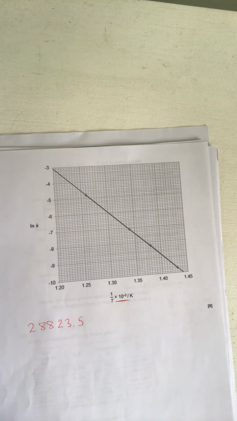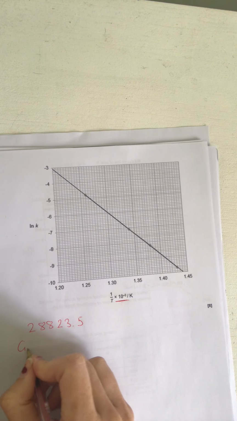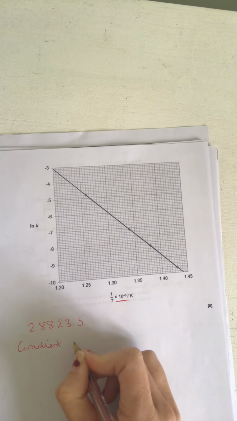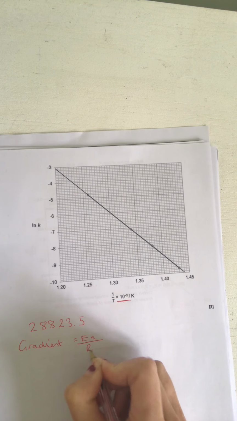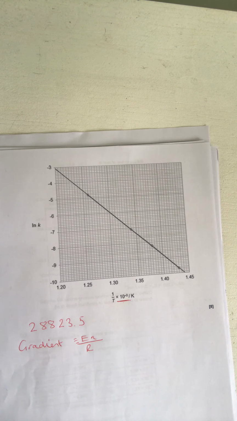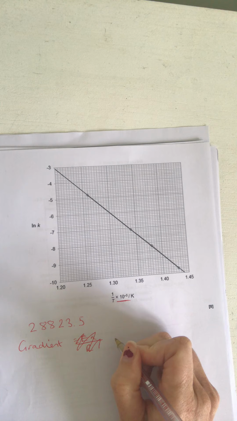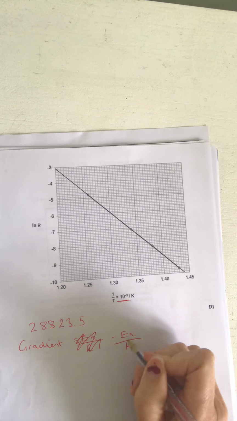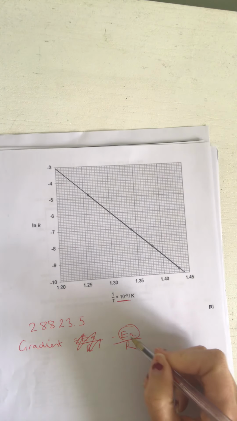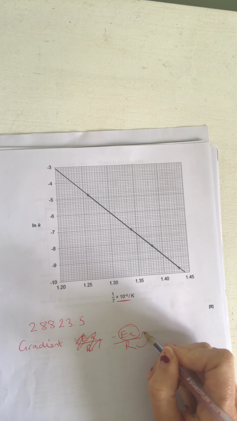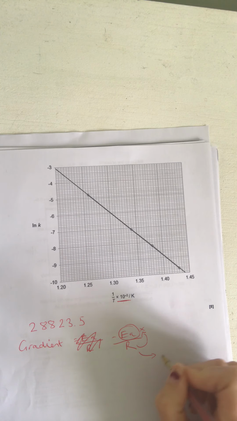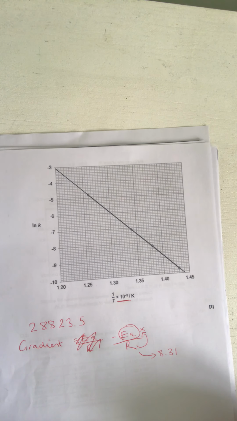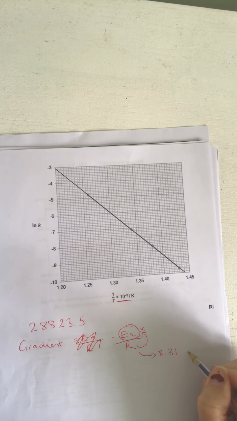So remember that our gradient is equal to minus Ea over R. So if we want Ea, then we want to multiply this value by R. And R, which you're told in the question, but you should know really, is 8.31 joules per Kelvin per mole.